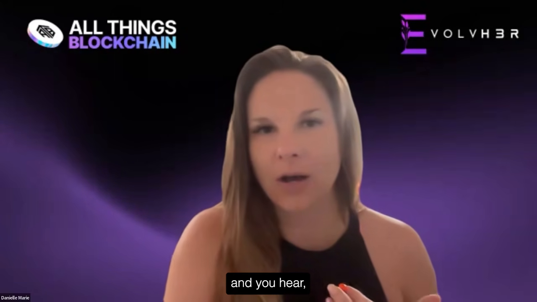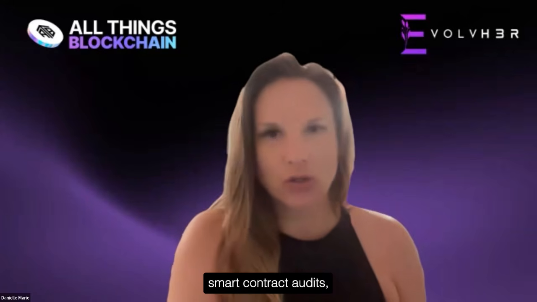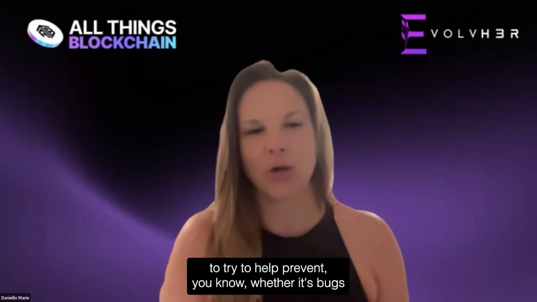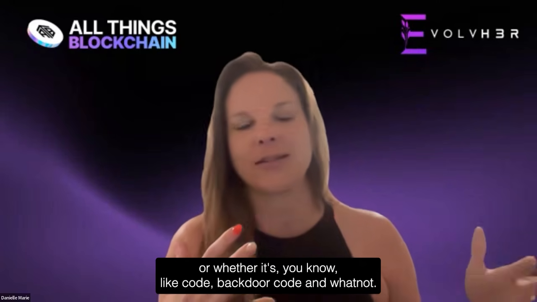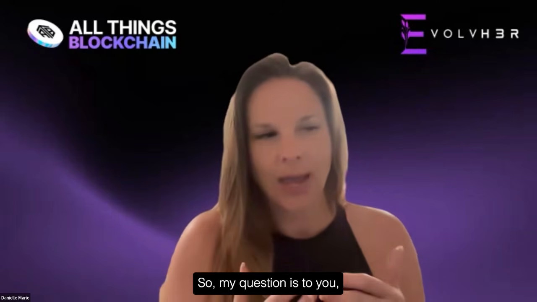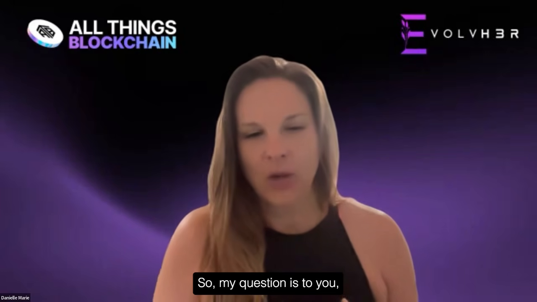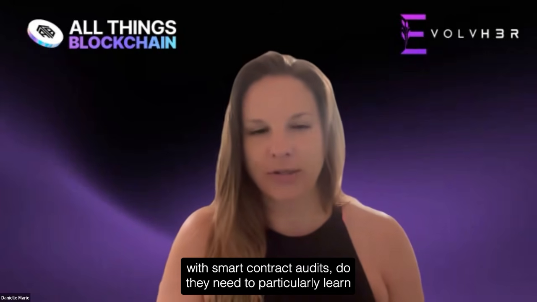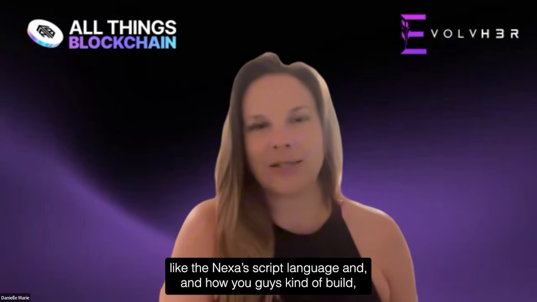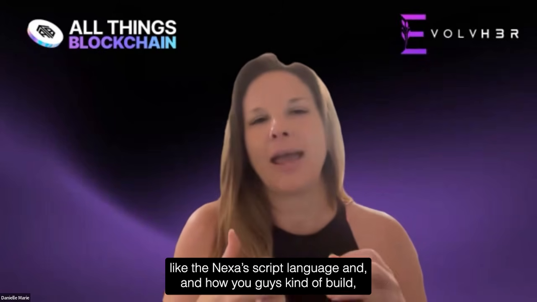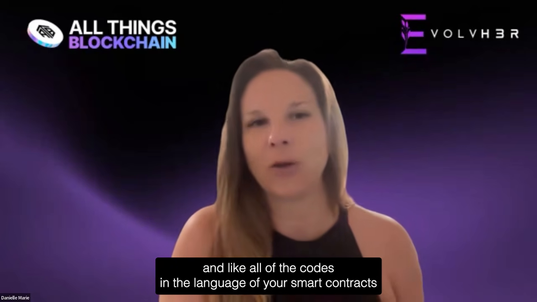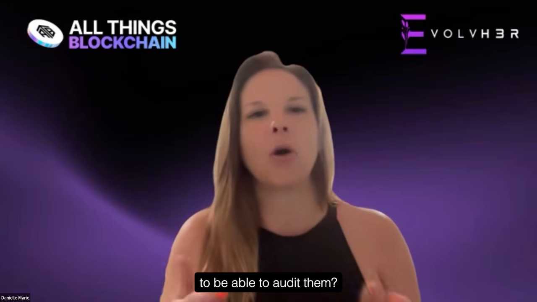You were talking about some of the potential vulnerabilities with smart contracts on Ethereum, and I'm sure we've all heard of these different types of hacks that happen. And you hear of smart contract audits to try to help prevent bugs or backdoor code and whatnot. So my question to you is, with smart contract audits, do they need to learn the Nexa script language and how you build all of the code and the language of your smart contracts to be able to audit them?